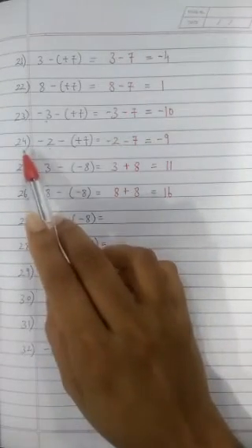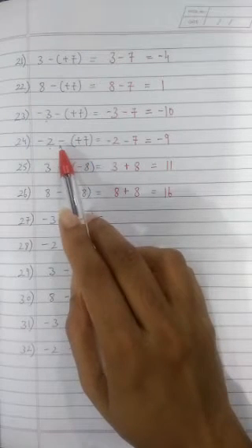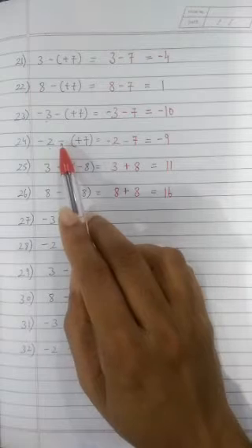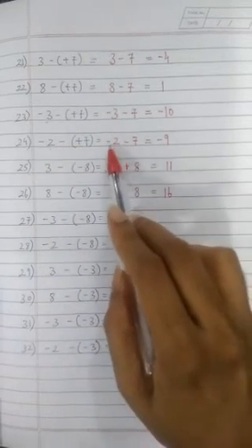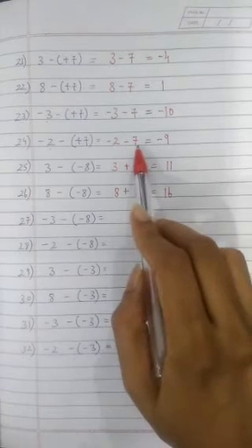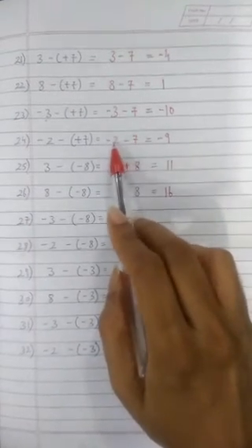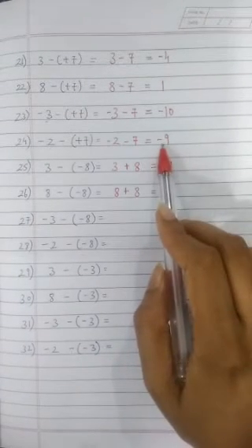Number 24. Minus 2 minus plus 7. First brackets will solve. So plus into minus is minus. So we get minus 7 here. So we write it down minus 2, minus 7. Minus and minus plus 7 plus 2, 9 and minus minus, so negative sign remains.